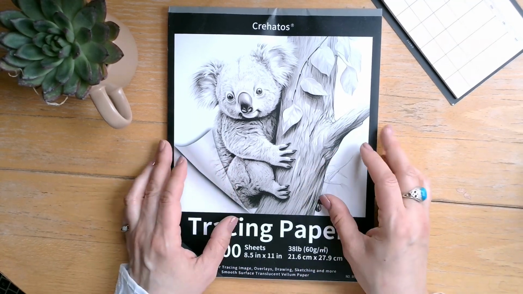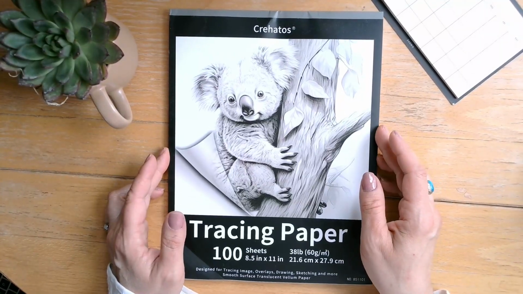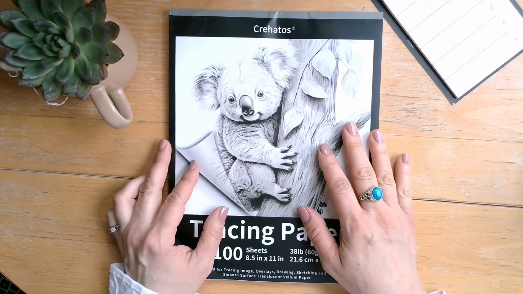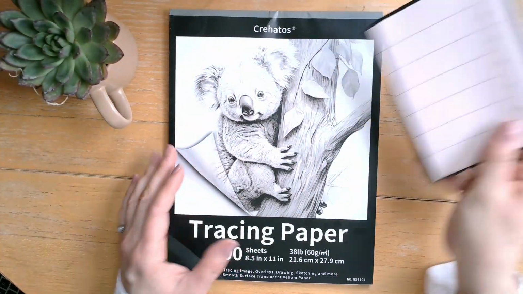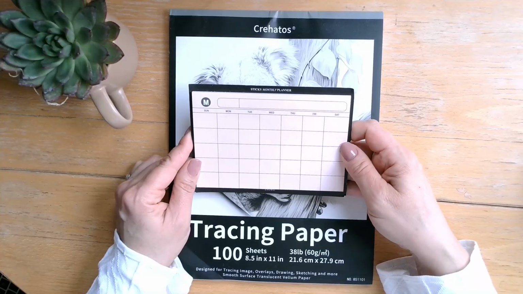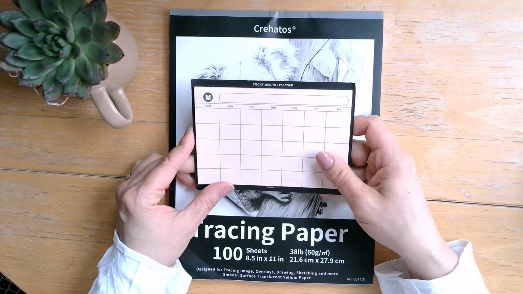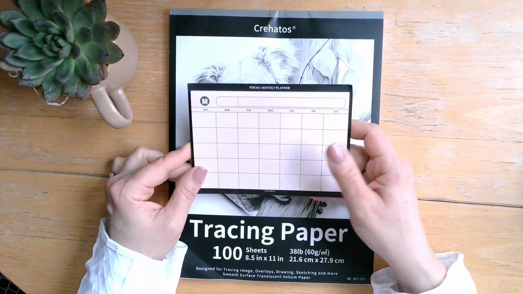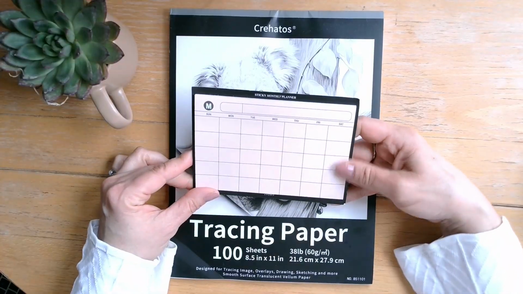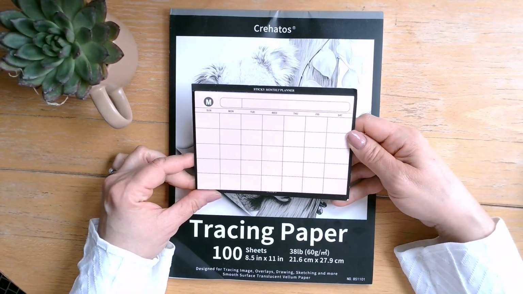Hi, today I'm going to talk about how you can use tracing paper in your reMarkable Paper Pro bullet journal. What I like to do is when I find something on paper that looks like a great template for me to use in my bullet journal, I can take that and use tracing paper to create a template of that I can then copy and paste and reuse as often as I'd like in my reMarkable Paper Pro bullet journal.